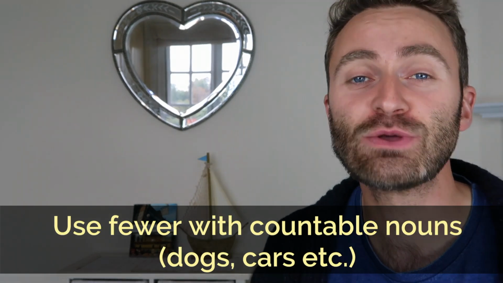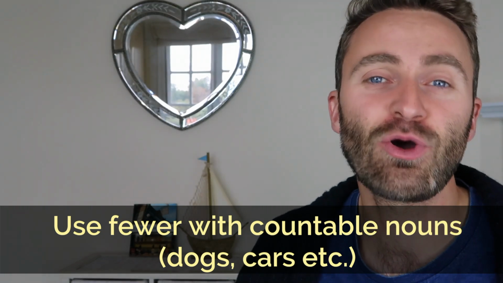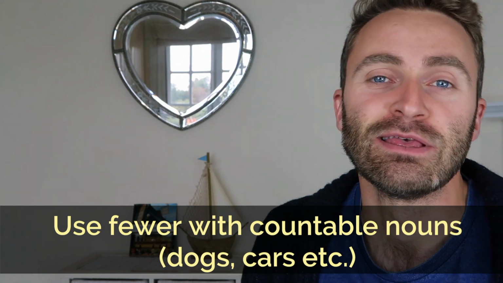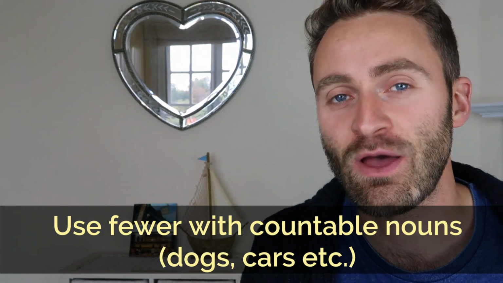Now with fewer, we're using that with countable nouns. So things you can count. Okay, so dogs or cats or houses or shoes. We use fewer with all those countable nouns. Now the complication comes when there's a word that could be either countable or uncountable. Let's take coffee, for example. Now coffee as a mass noun, as a concept, is uncountable.